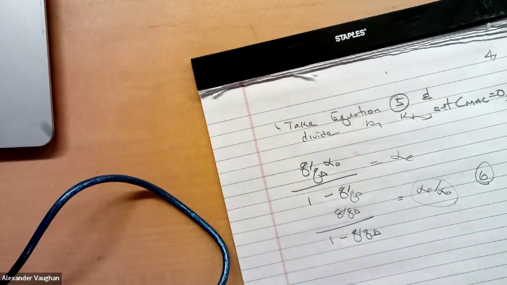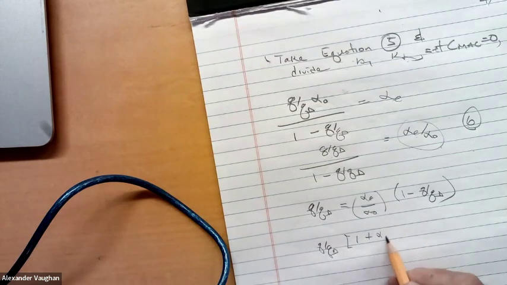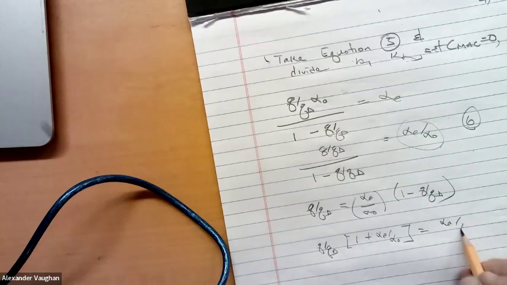Let's rearrange equation 6 again. We have Q over Q divergence equals alpha E over alpha naught times 1 minus Q over Q divergence. Okay. And now I want to solve for Q over Q divergence. So Q over Q divergence times 1 plus alpha E over alpha naught equals alpha E over alpha naught. You see what I did there?